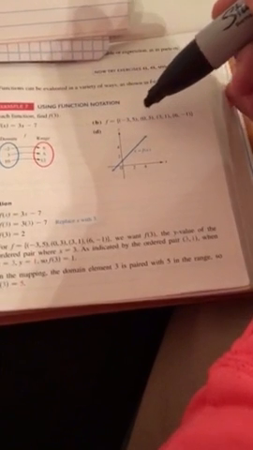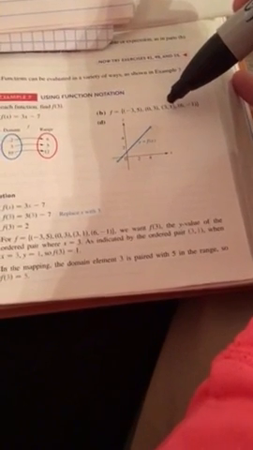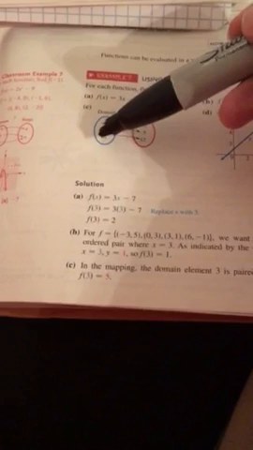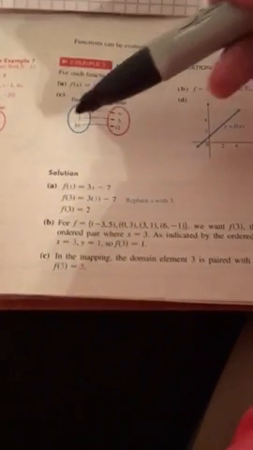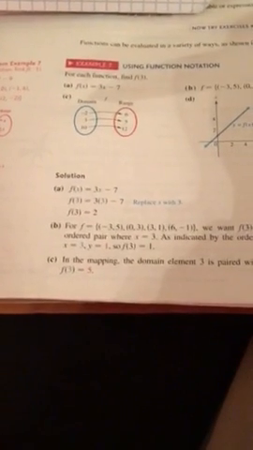All right, look at B part. When x is 3, what's your y value? So find the one that has the x value of 3. So f at 3 is equal to 1. Right there. And look at this one. When x is 3, your domain value is 3. What's your y value? 5.